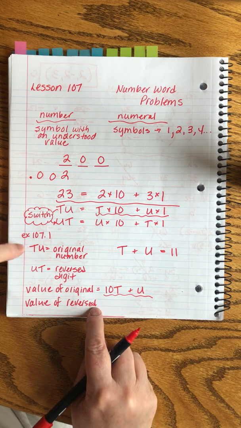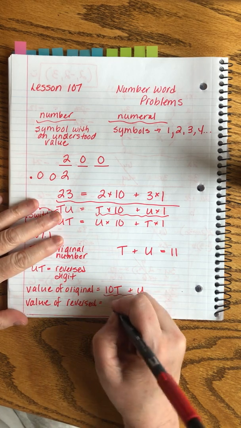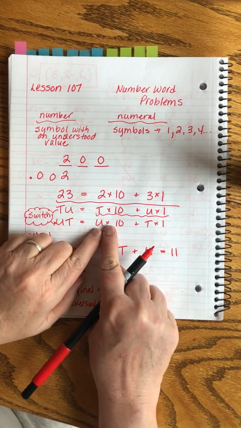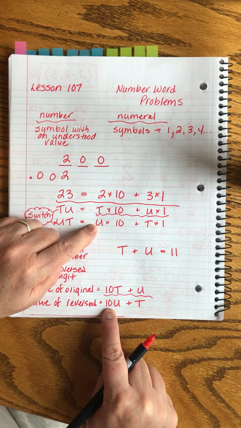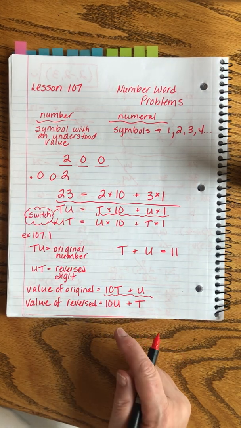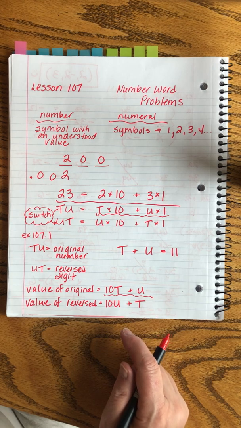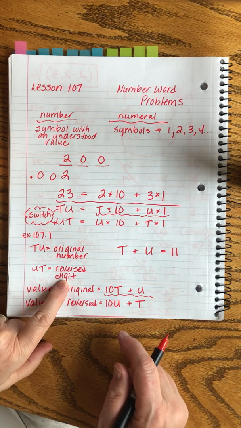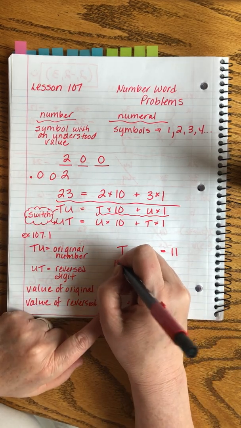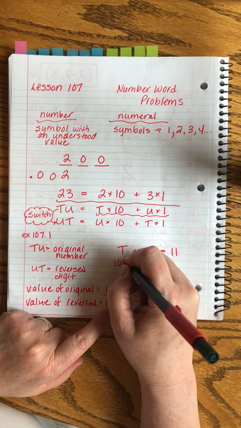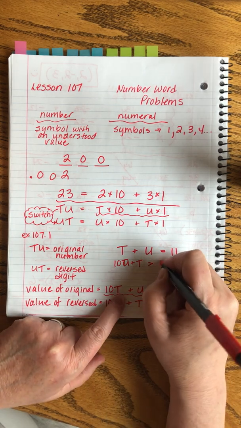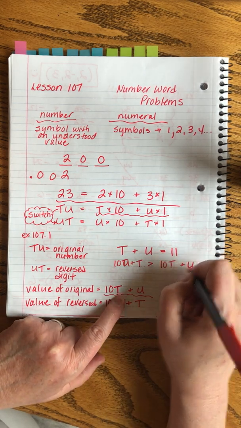Okay, now with the reverse digits, we'll do it the exact opposite way. It'll be 10 times u plus t, which is what I did here, right? U times 10 plus t times 1, same difference, okay? So now we're saying that if the digits are reversed, the new number is greater than the original number, okay? The new number, 10u plus t, I'm sorry, I did it wrong, 10u plus t is greater than the original number, 10t plus u.